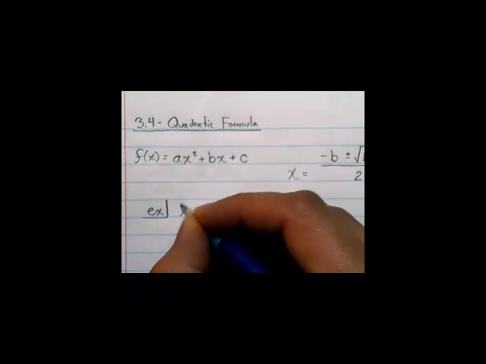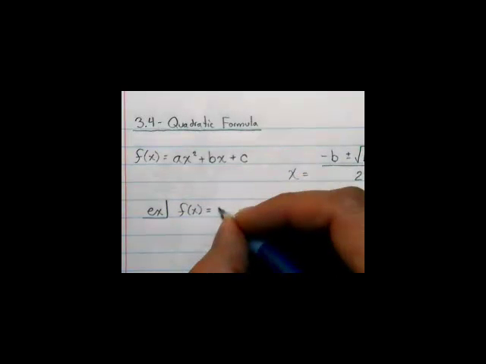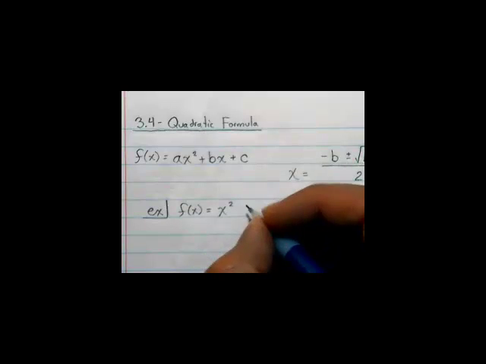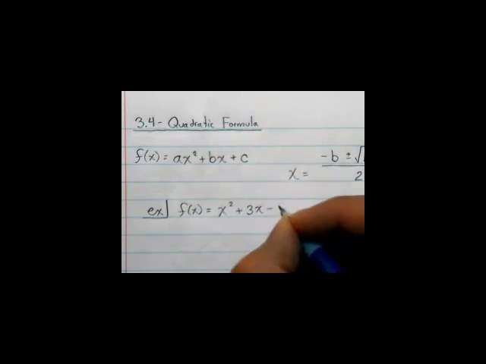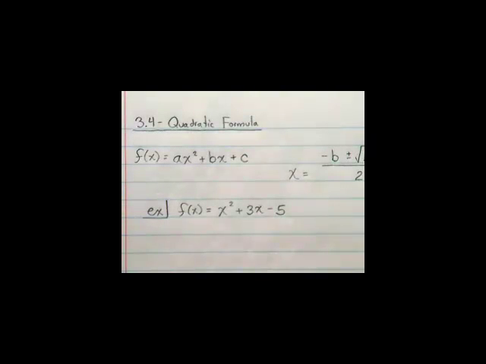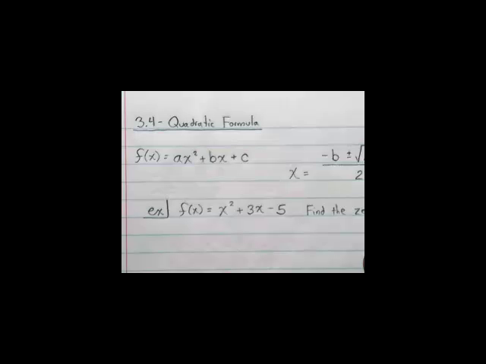So let's say we have f of x equals x squared plus 3x minus 5. And so we want to find the zeros of f of x.